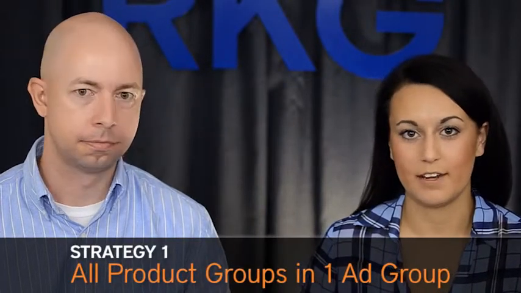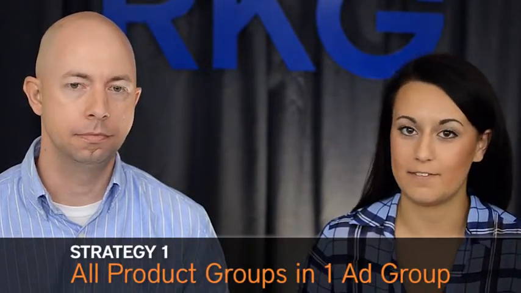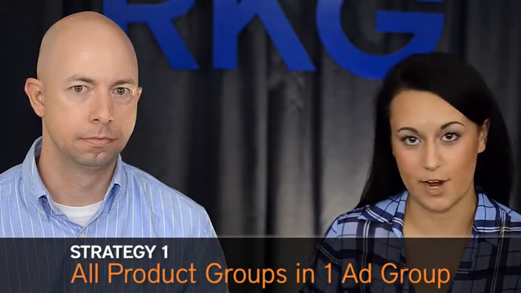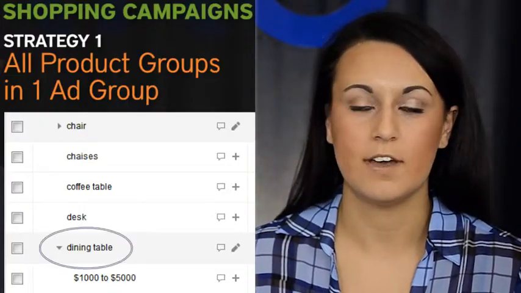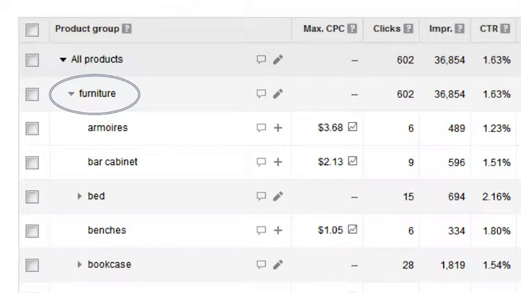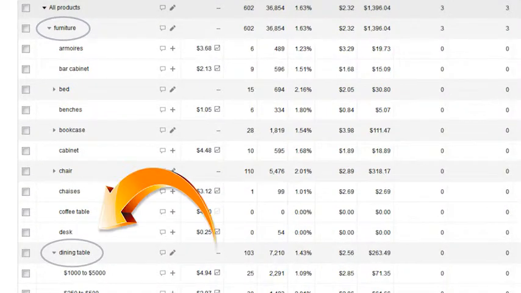So in the beginning, the first available structure was one campaign and one ad group. And the main benefit of this is there's a lot of transparency into how the products are serving from within the product groups. This is because within shopping campaigns, a product will only serve from the most granular product group. So for example, if you have a dining tables product group and also a furniture product group in the same ad group, then that dining table is always going to serve from the dining tables product group.